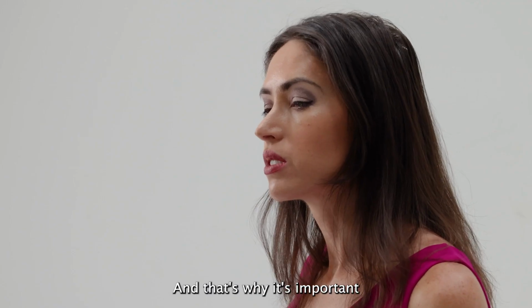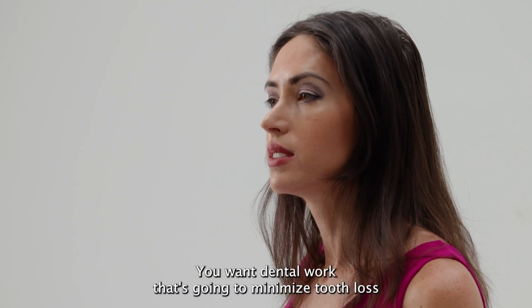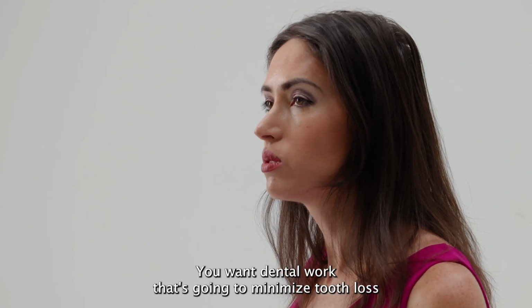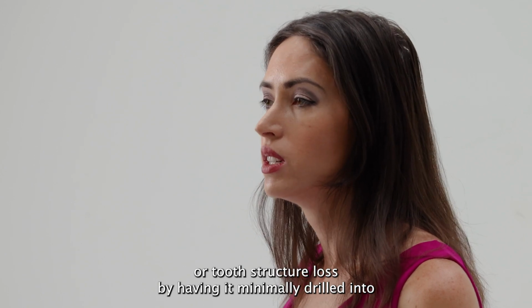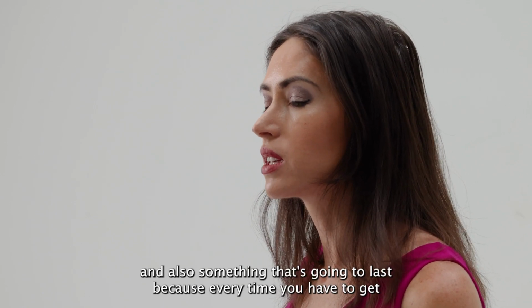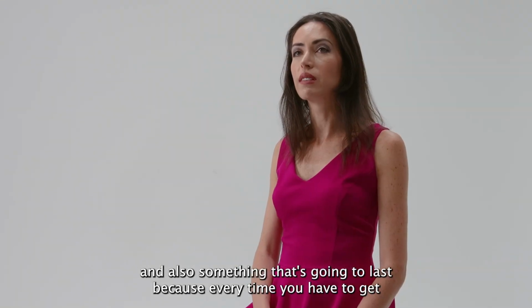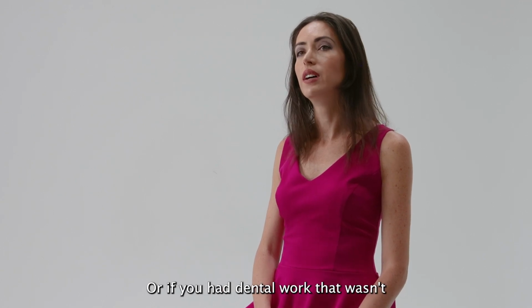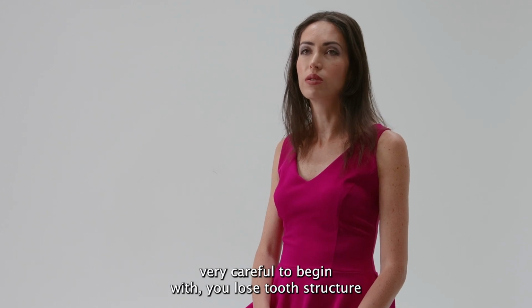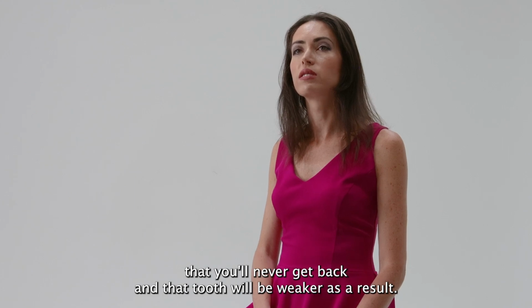And that's why it's important to also get good quality dental work. First, you want dental work that's going to minimize tooth structure loss by having it minimally drilled into, and also something that's going to last, because every time you have to get additional dental work, you lose more of the structure of the tooth. Or if you had dental work that wasn't very careful to begin with, you lose tooth structure that you'll never get back, and that tooth will be weaker as a result.